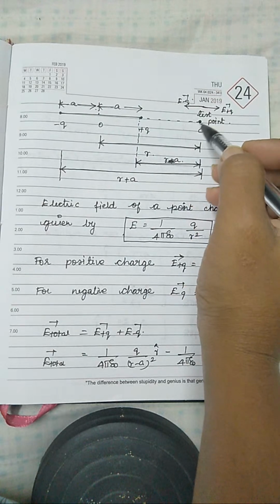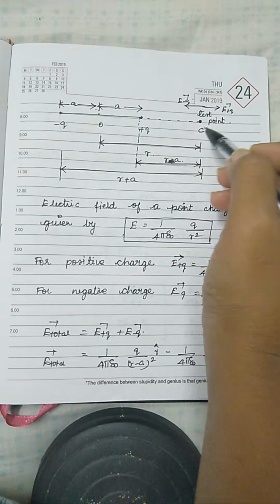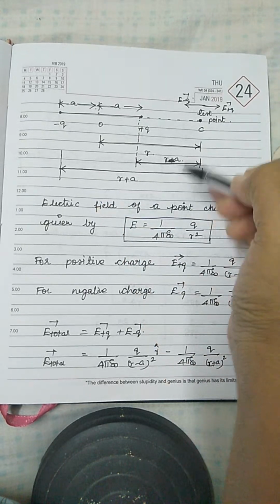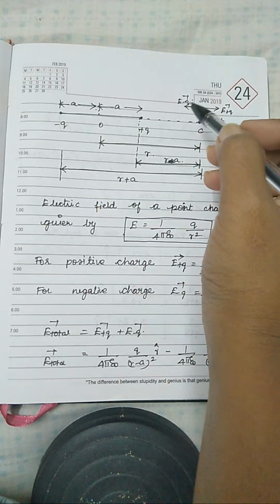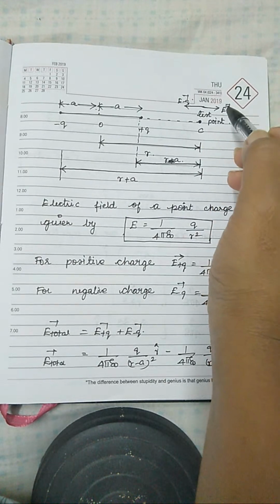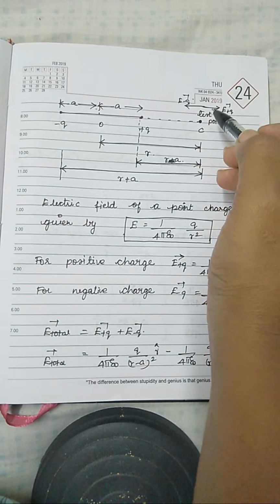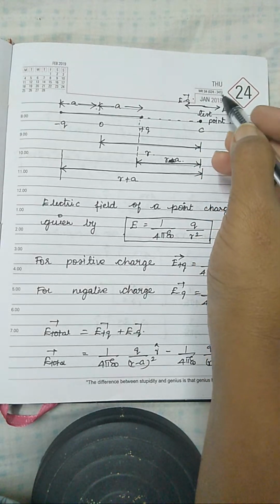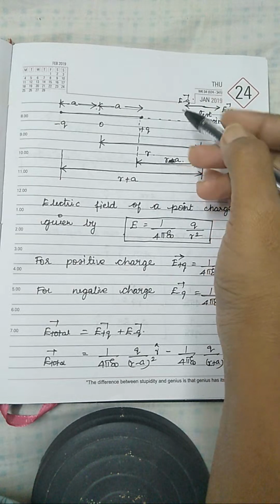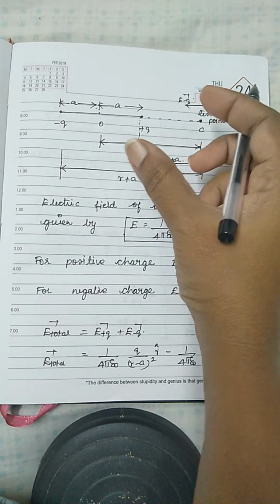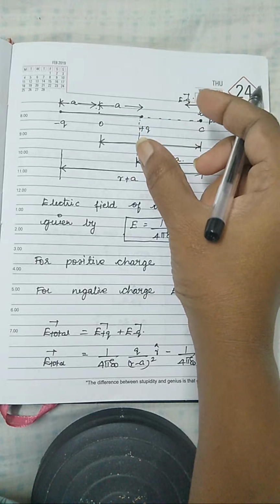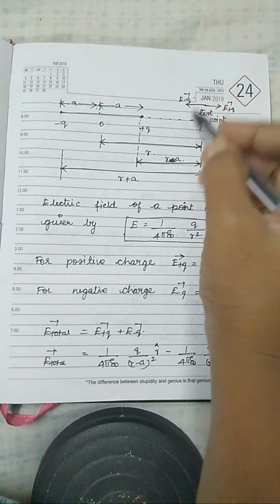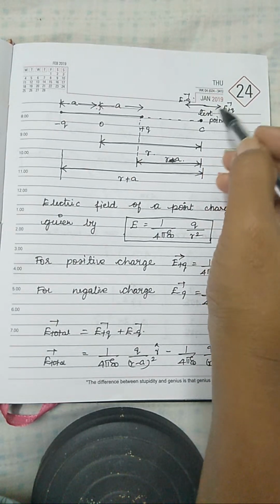Which magnitude will be greater depends on the distance. As you know very well, whenever the distance increases, the magnitude starts decreasing. So E minus q magnitude will be less than E plus q. You can see this in the textbook also, it is given clearly. Whichever is lesser in magnitude is drawn with a short length, and whichever is larger is drawn with a longer length, so that it gives you a concept of how it is.